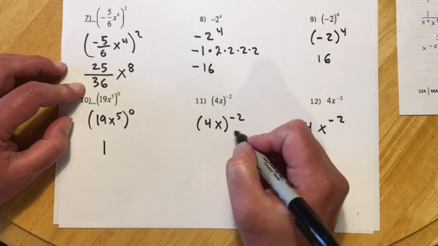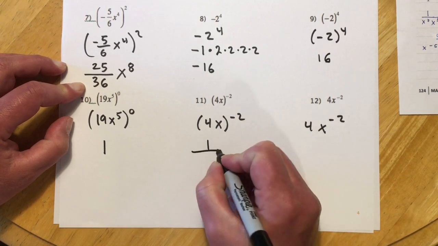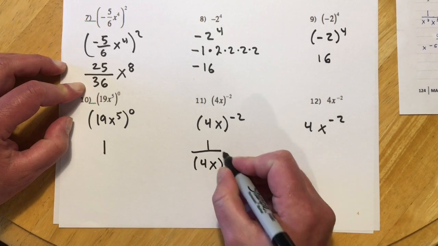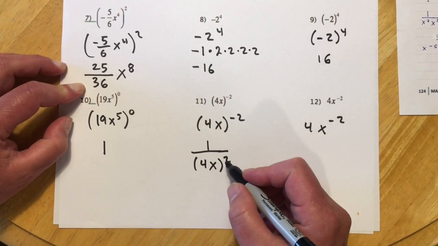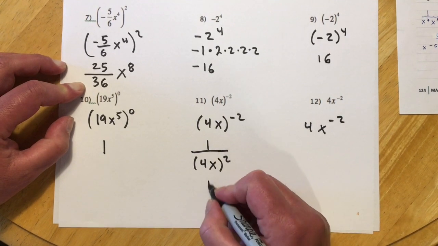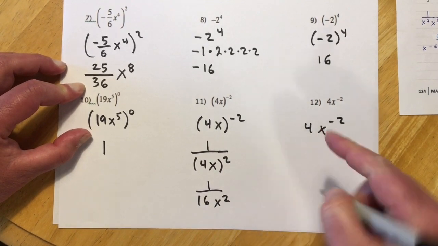So here, the negative 2 is working on everything in the parentheses. So this is going to be like this. Everything in those parentheses is going to drop down, and then this is going to be a positive 2 off of property 4. And then when I clean that up, I'm just going to square it. That's going to give me a 16x squared.